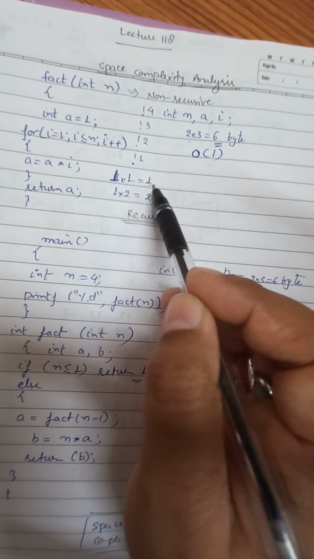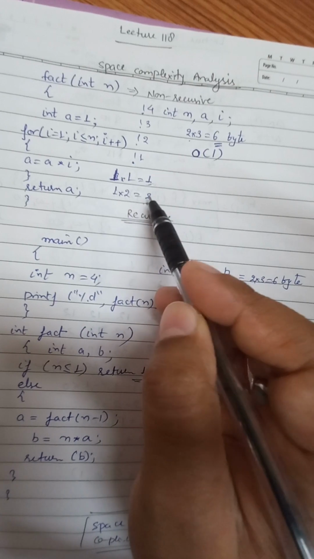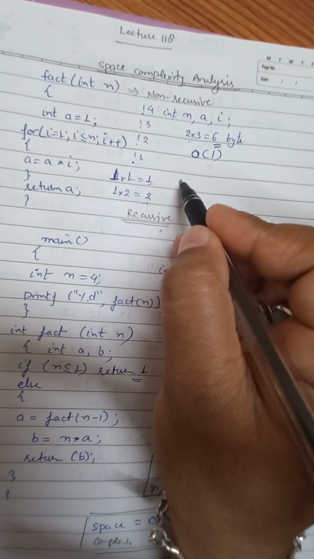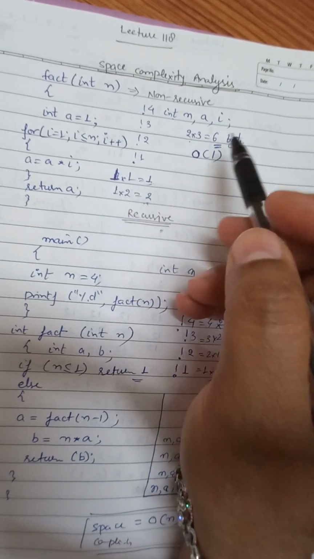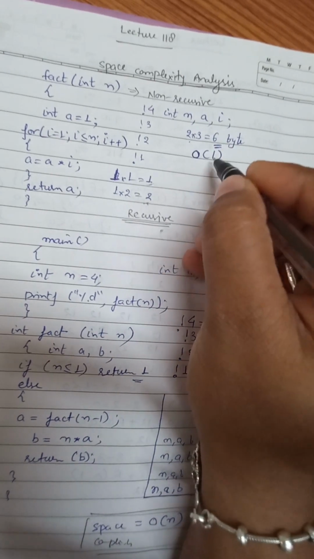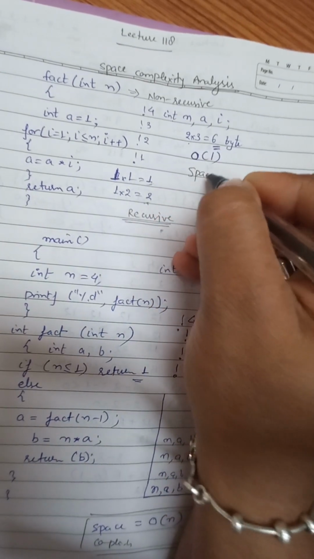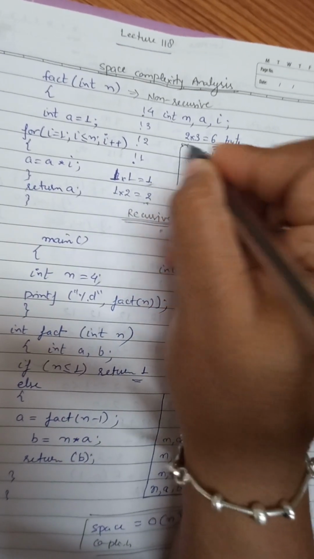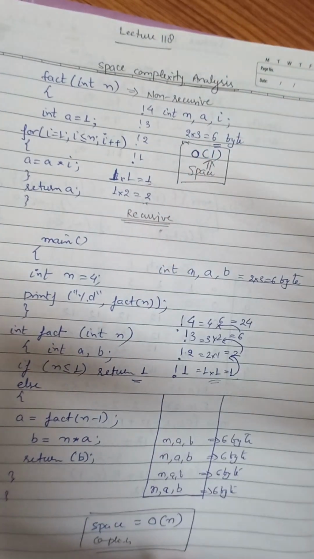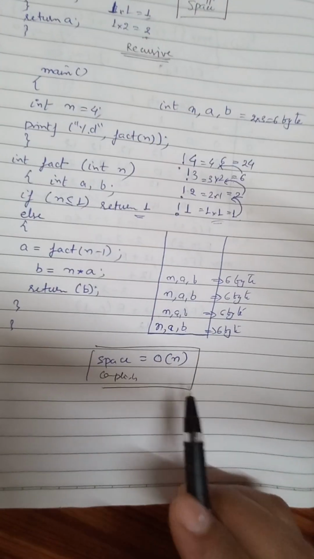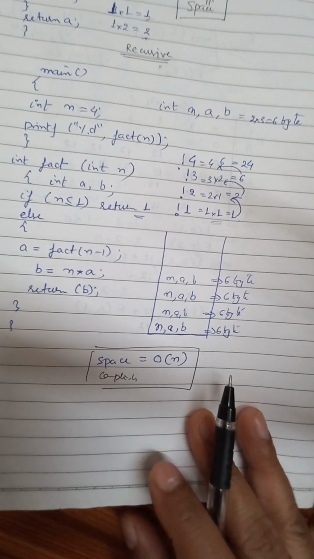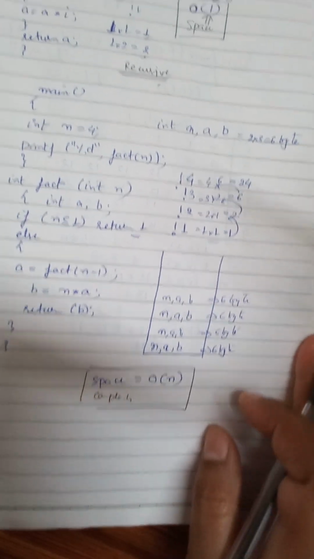After this iteration, this value will not be there. Then this value will be 2. Now after this iteration, its value will be something else. So it is not storing; it is storing only one value. So its space complexity will be order of 1 in non-recursive, while in recursive, its space complexity will be order of N. So in this way, we can calculate the space complexity of any algorithm.